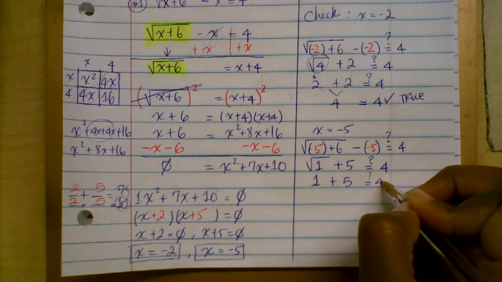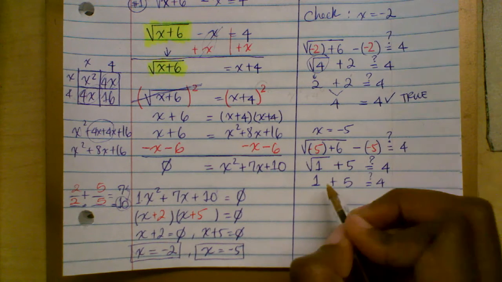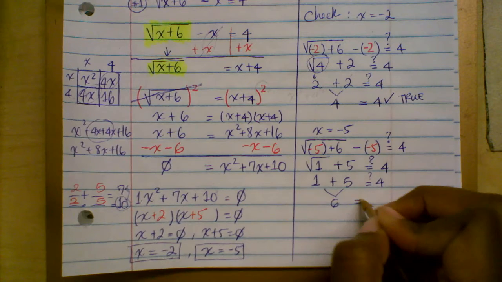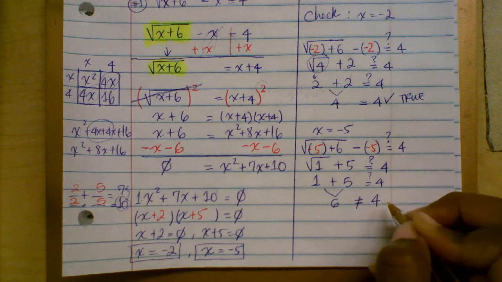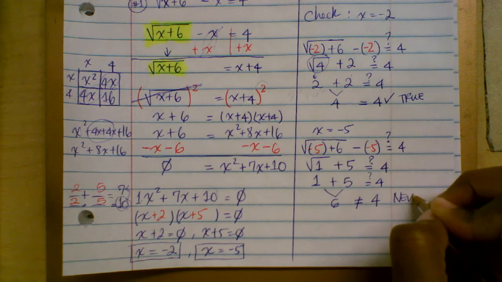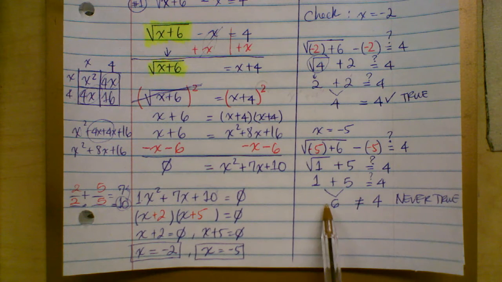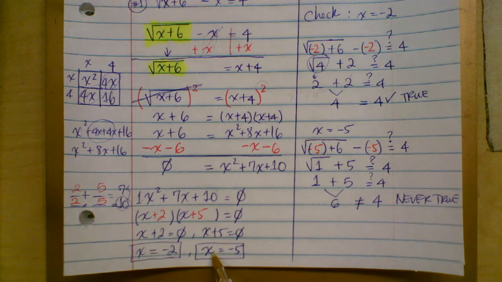Is it going to be equal to 4? If you ask that, okay, let's find out. 1 plus 5, as you know, is 6. And 6 can never be equal to 4. So it's never true. Okay, so the equation is never true. So we identify here the extraneous solution, which is x equal -5.